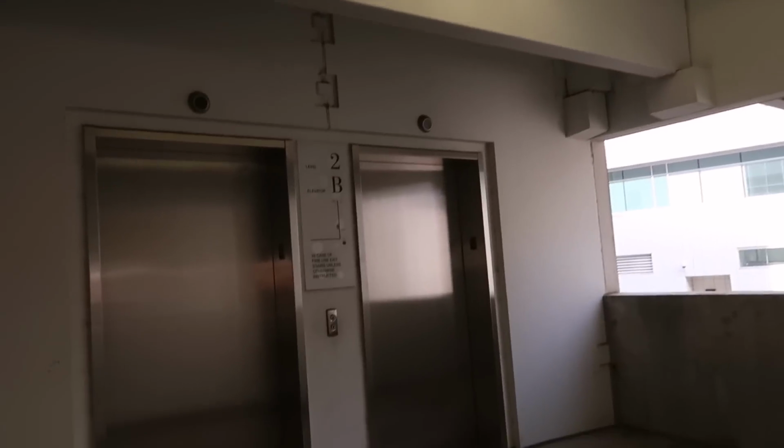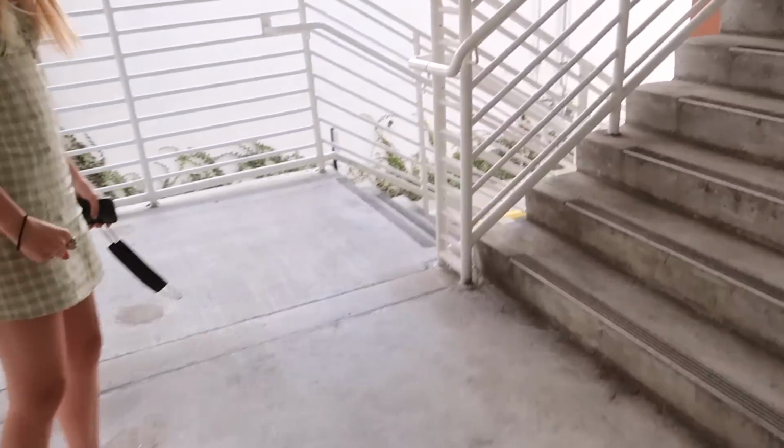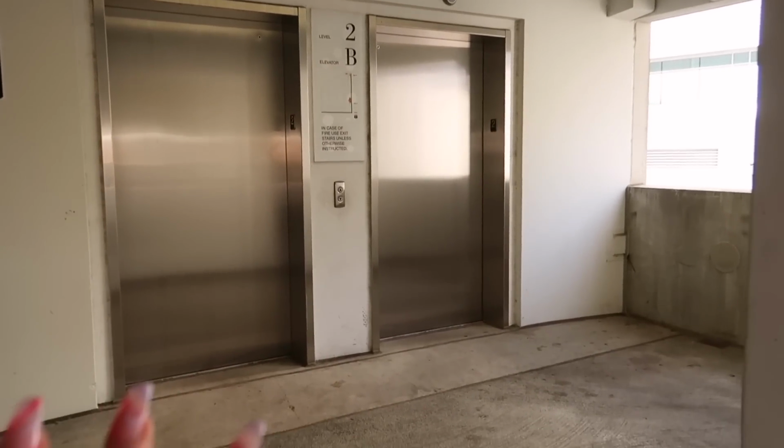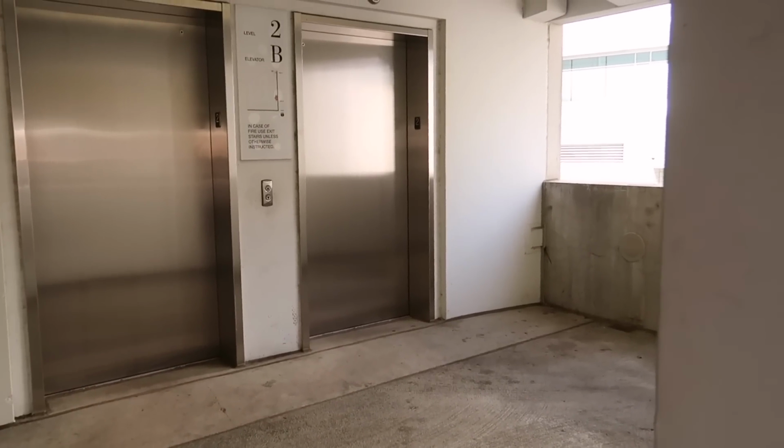My top is from Garage, skirt is from Princess Polly. Oh yeah, there's elevators. Perfect. Oh wait, the vines over there, that's so cute. I could do this like stairs, but also I highly recommend elevator photos. I'm not gonna take any today because you guys already saw that on my Instagram.